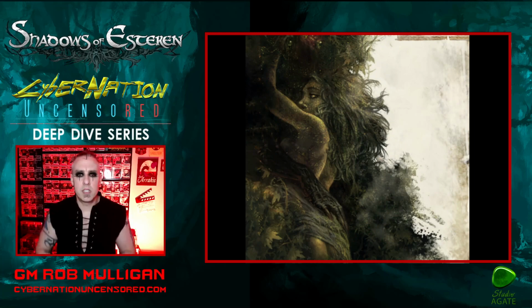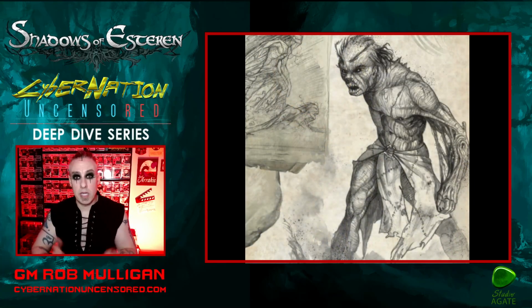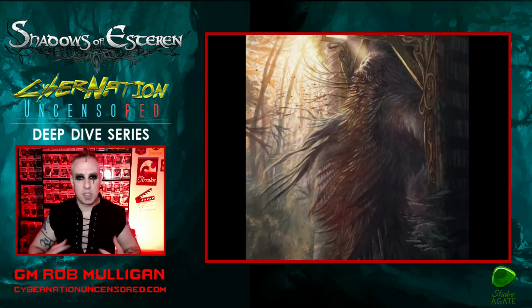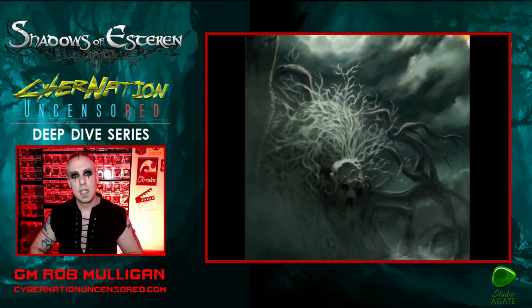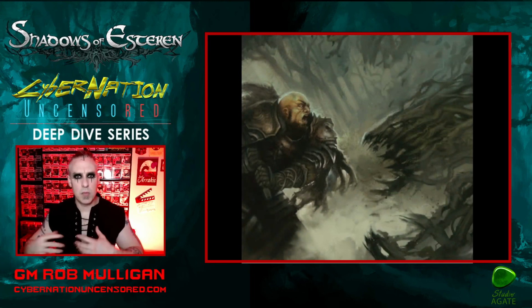Once you dive into Shadows of Esteren, you'll see in these books when they go over Feondas, there's all these different images that express different forms and ways that they can be. But they also explain them in ways, like I mentioned earlier, where they'll describe them as unintelligent and just animalistic, attacking.